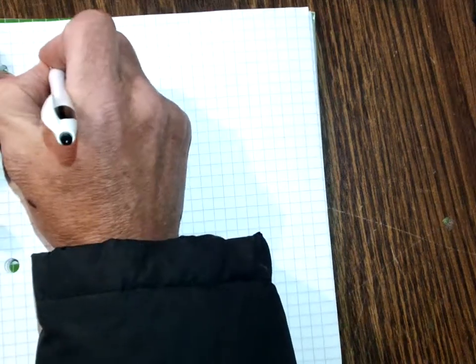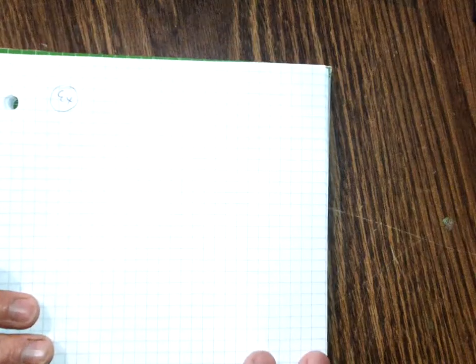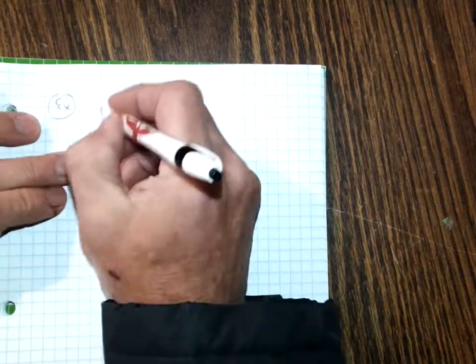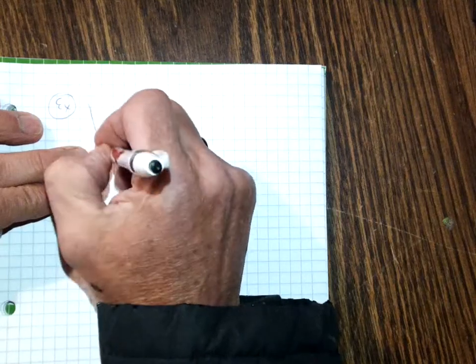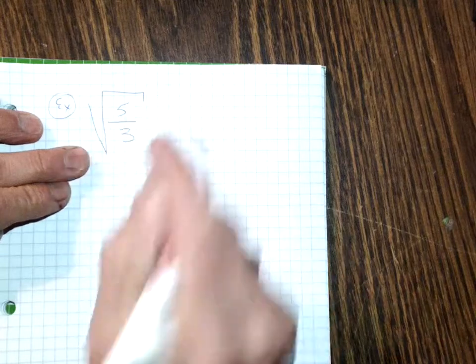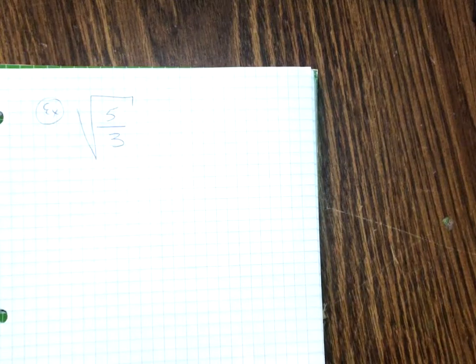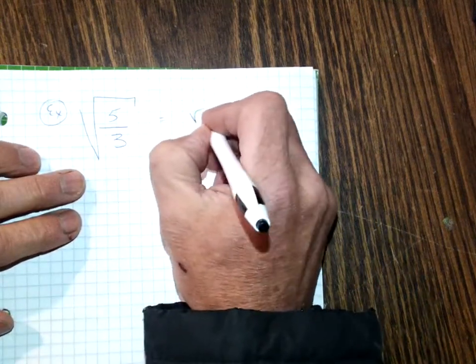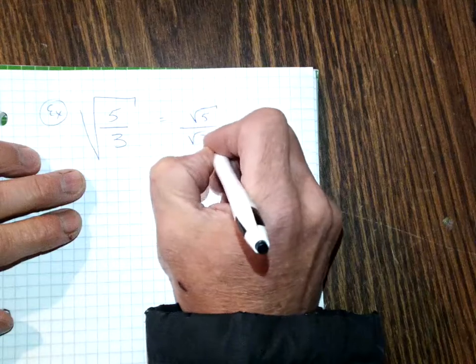So, as another example, we can even do that with variables. Actually, let's back up and not do the variables. Let's do one like this: a big square root of 5 over 3. When I see something like this, it really can be two different square roots. So let's rewrite this as the square root of 5 over the square root of 3.